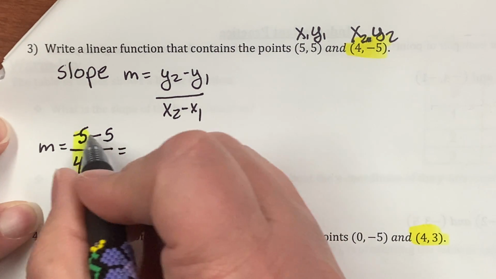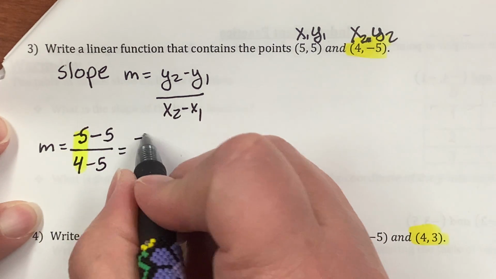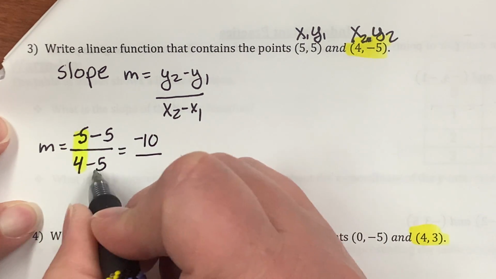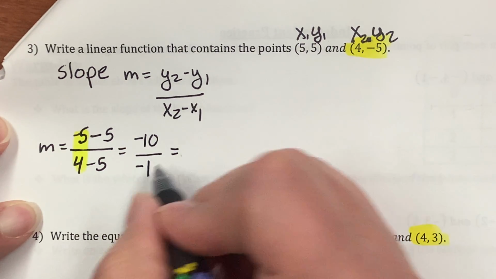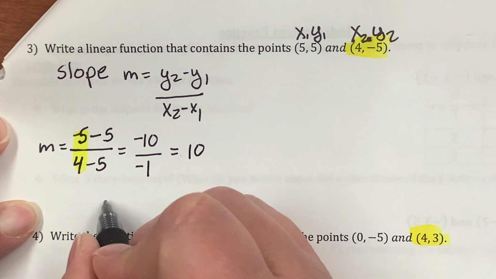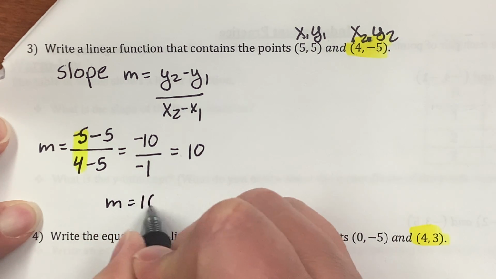Let's see. Negative 5 minus 5 is negative 10. 4 minus 5 is negative 1. And negative 10 divided by negative 1 is positive 10. So my slope m equals 10.